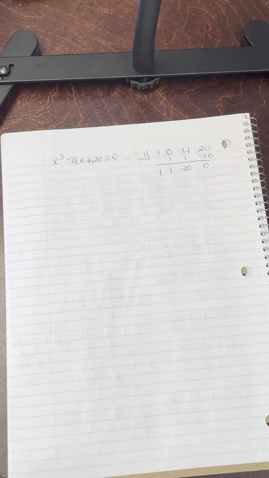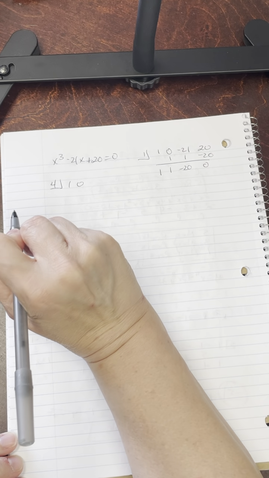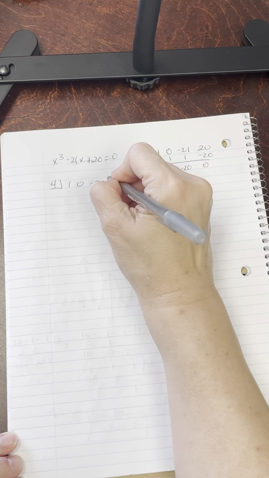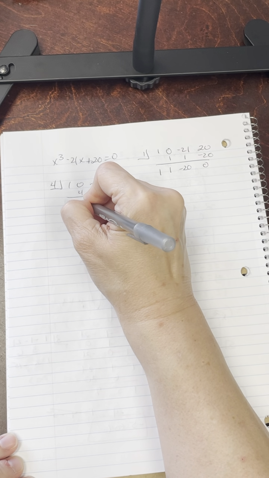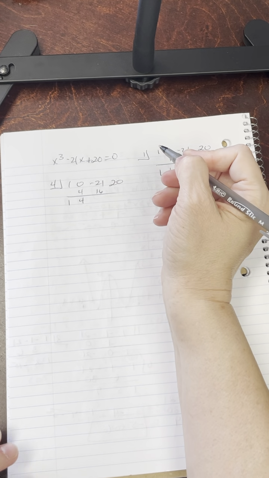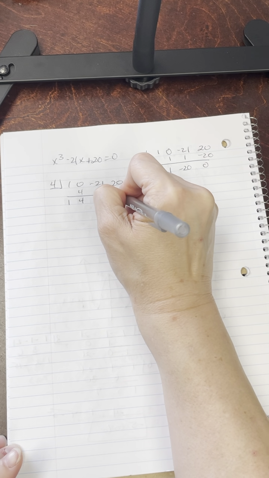So then, although they're supposed to test 2, 3, 4, and 5, they chose to skip the 2 and the 3 for whatever reason, and they're jumping to testing 4. So 1, 0, negative 21, and 20. Drop 4, 4, 16, 5, 20, and they got a 40.